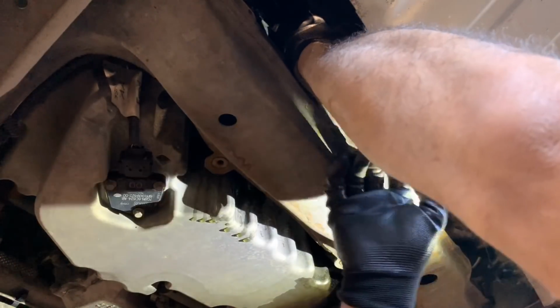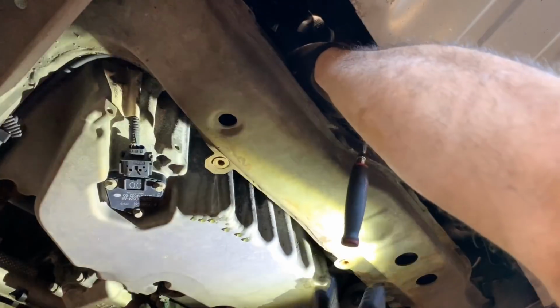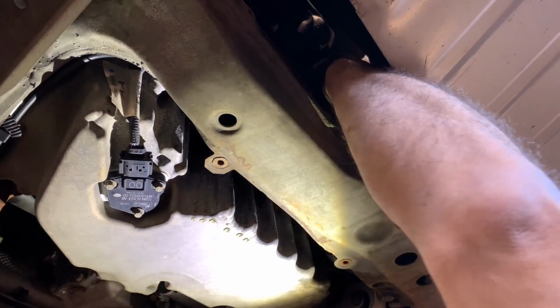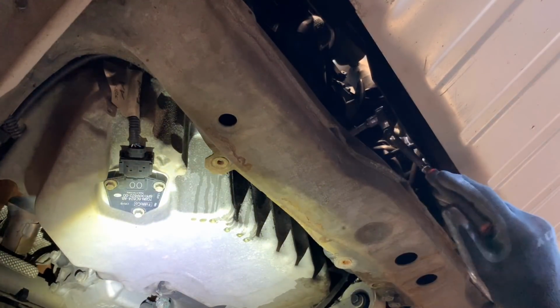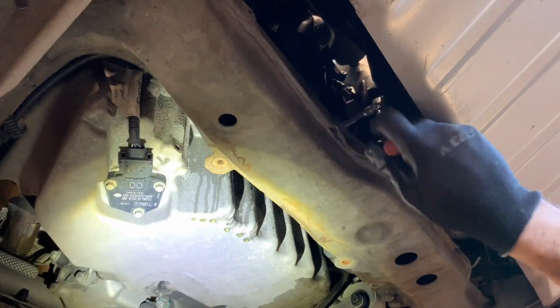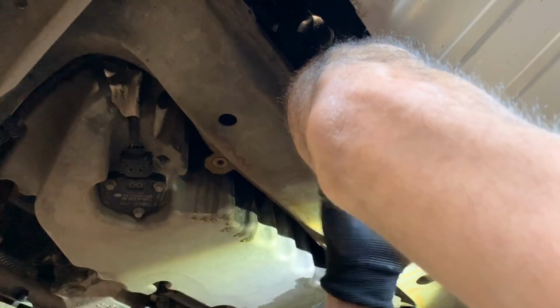Just going to remove these ones in here and then go and remove the hose from the top. And this one is the one I can barely see, but I think it's completely off. Still I'm going to spin it.